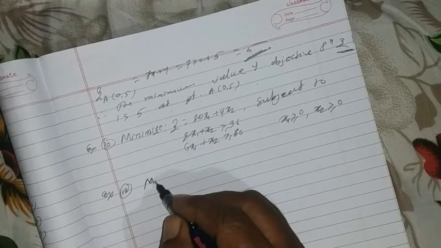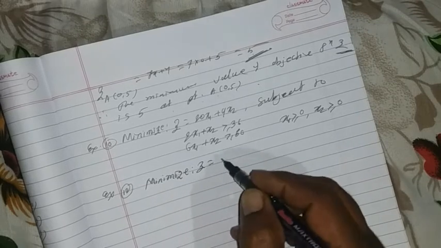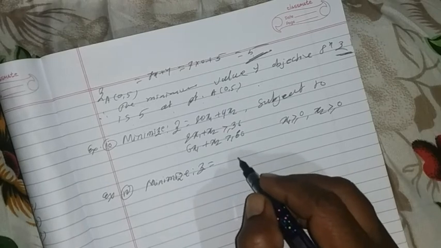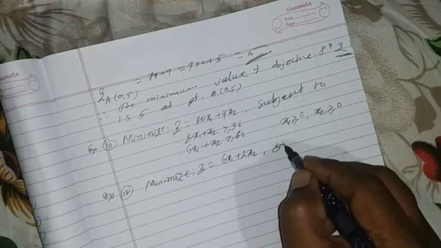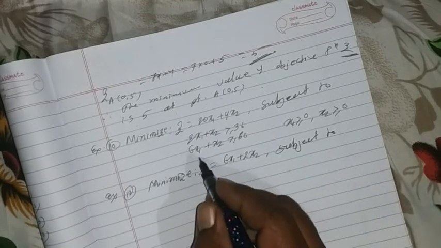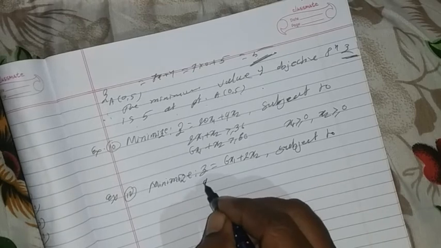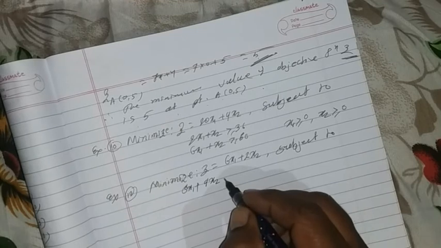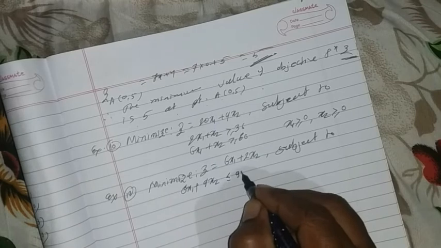Minimize z is equal to 6x1 plus 2x2 subject to the constraints 5x1 plus 9x2 is less than or equal to 90.